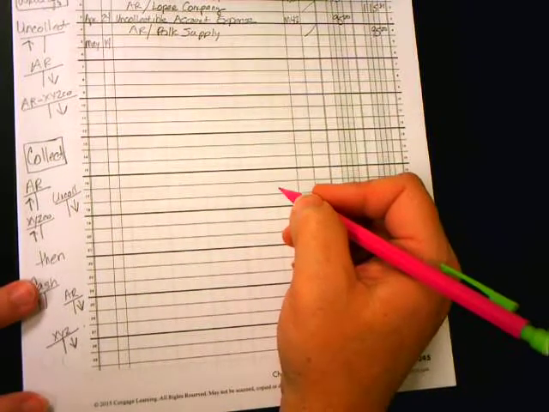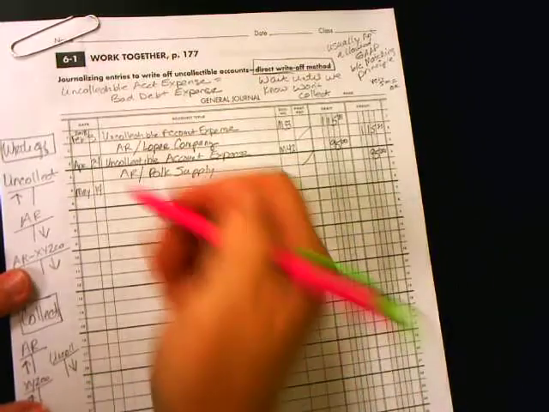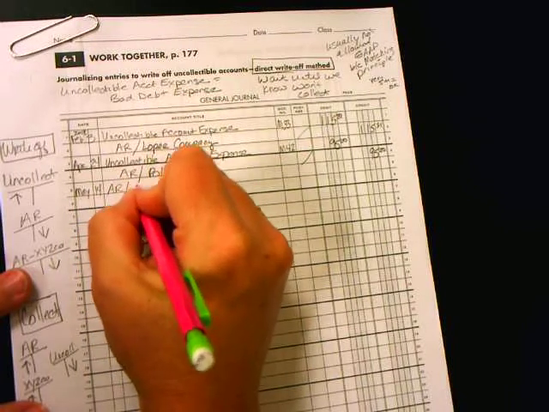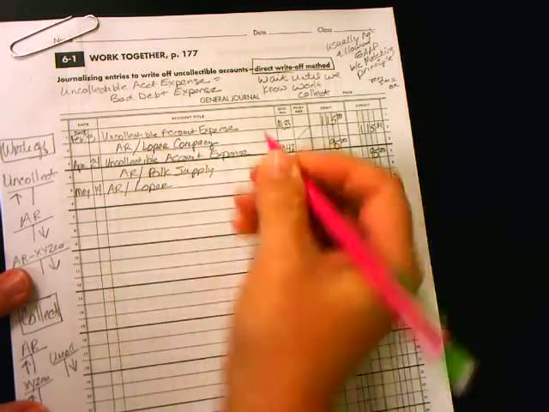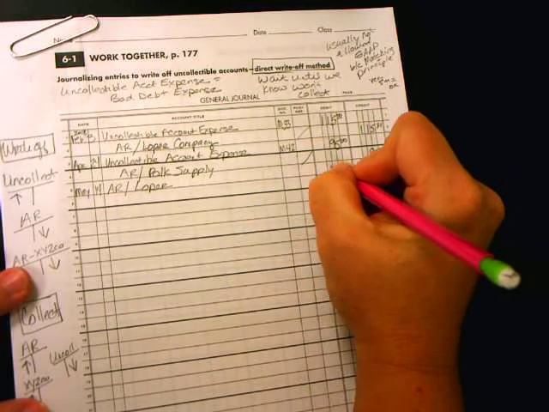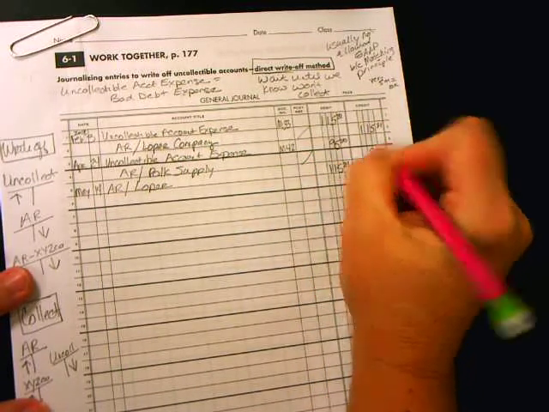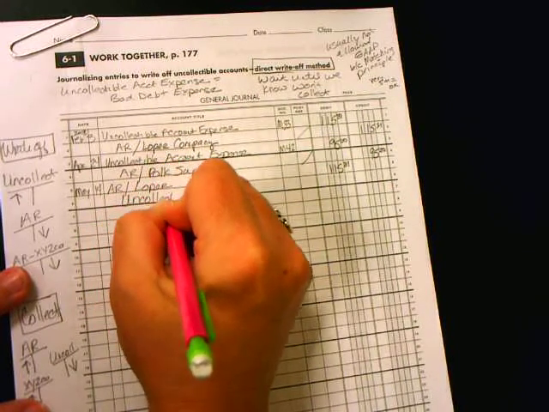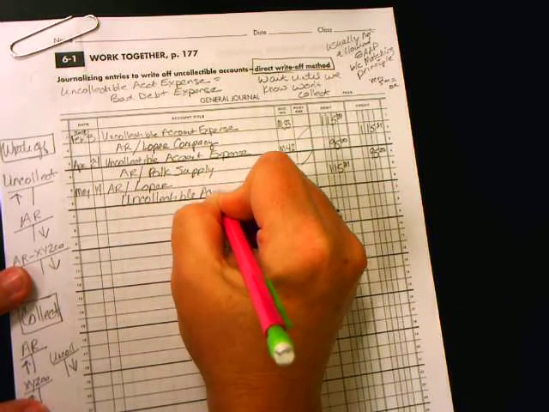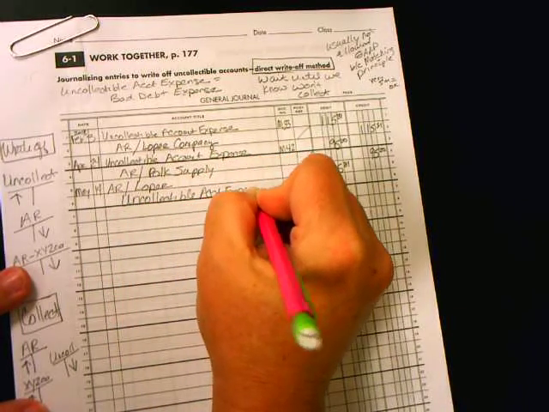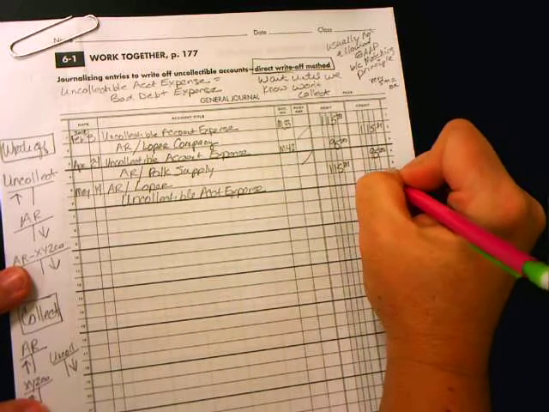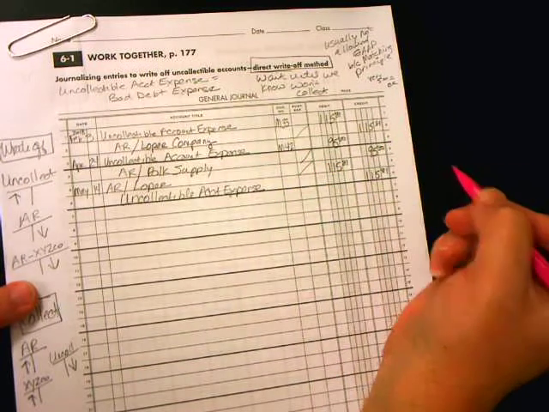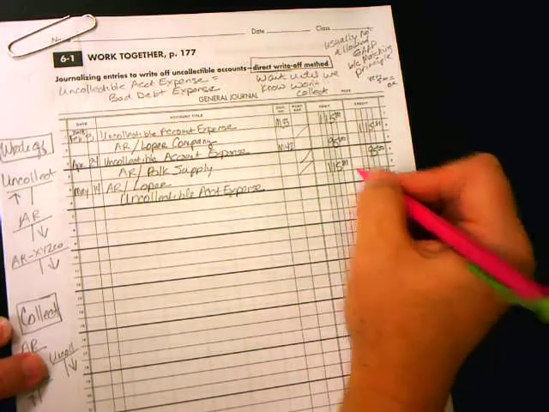All right. So on May 14th, we're going to first reverse our transaction. So now AR Loper will be debited for the $115, and the uncollectible accounts expense will be credited for the $115. Okay, again, we want to post that one twice. All right, so there's reversing it.